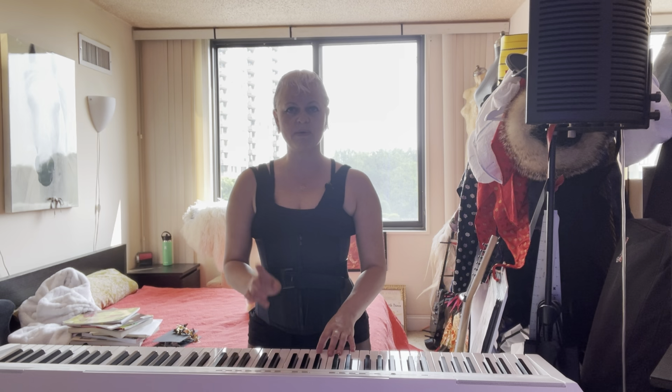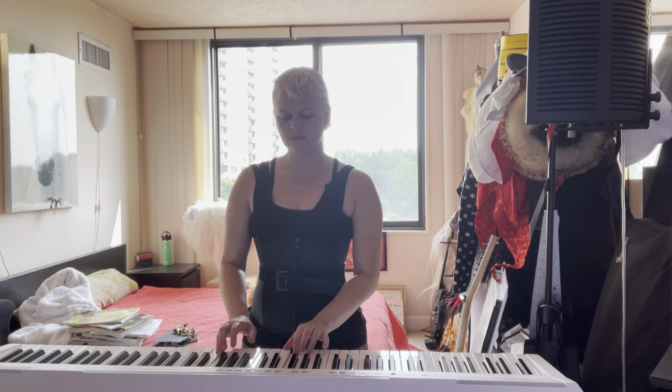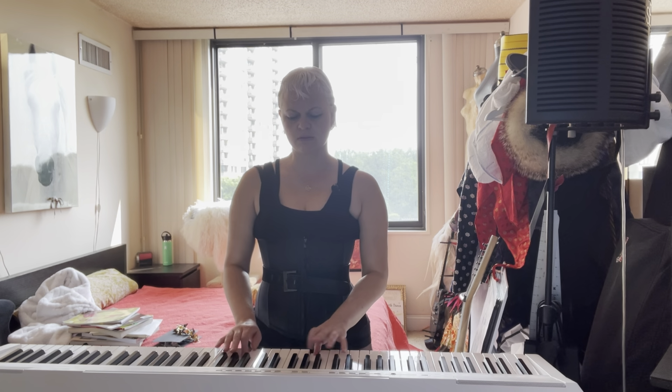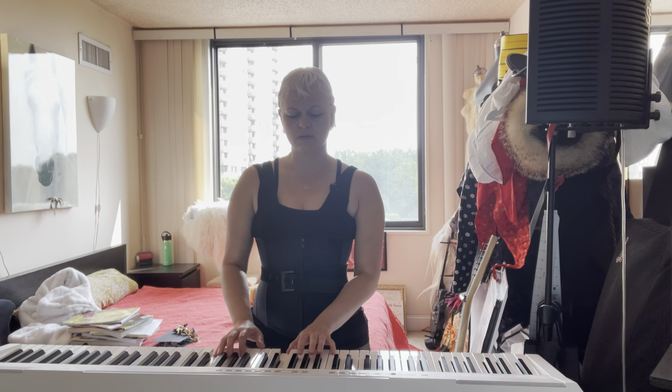So let's start with this. Don't forget, let's go back into C major. Always start with your scales. C minor, F major, F pentatonic. Okay, so we're going to work on the F pentatonic in this one, okay?